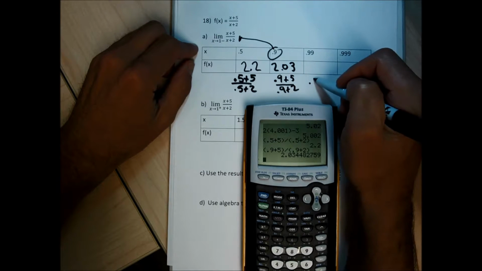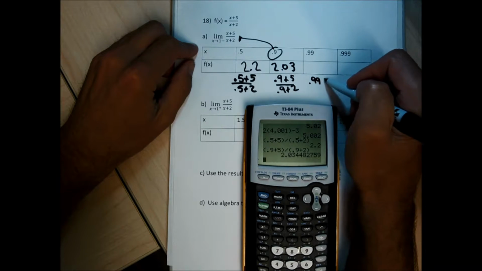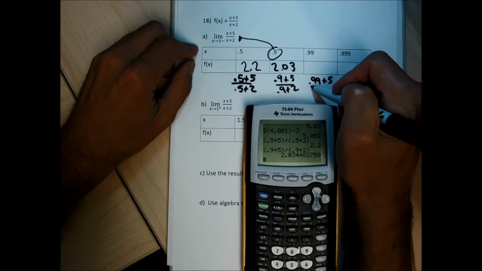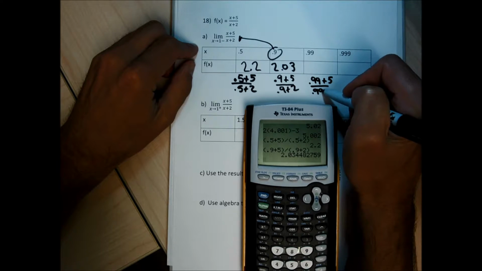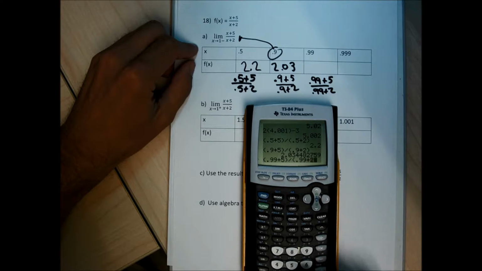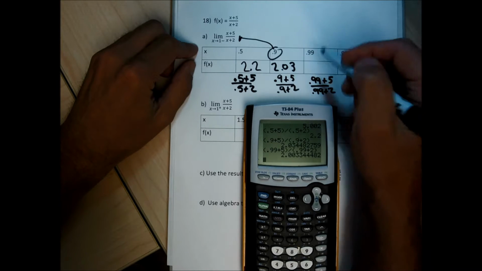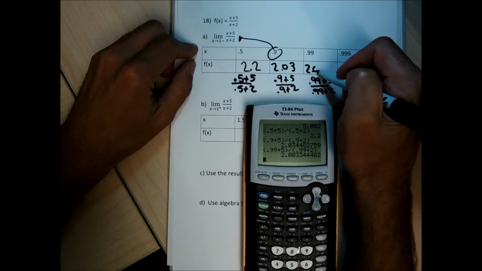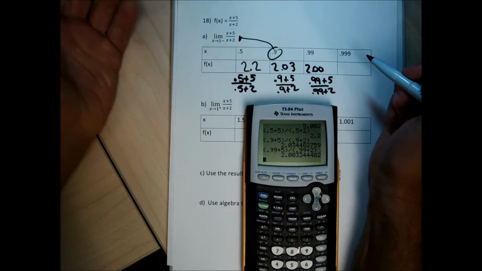Third part, 0.99 plus 5 over 0.99 plus 2. So parentheses 0.99 plus 5 divided by parentheses 0.99 plus 2. And I get 2.00, if I round to 2 decimals.